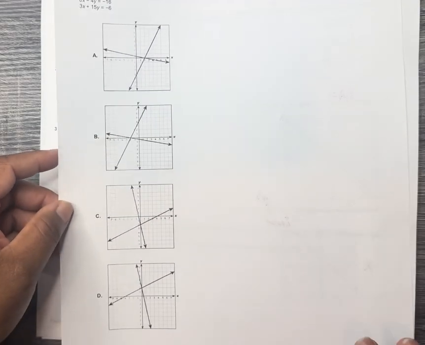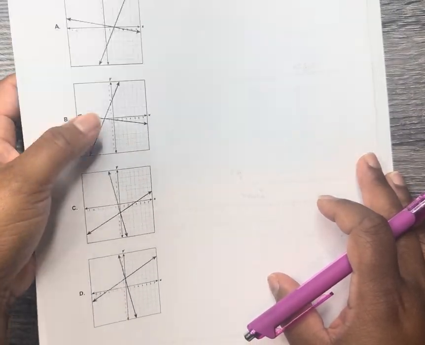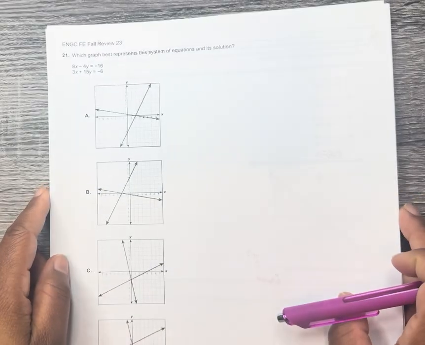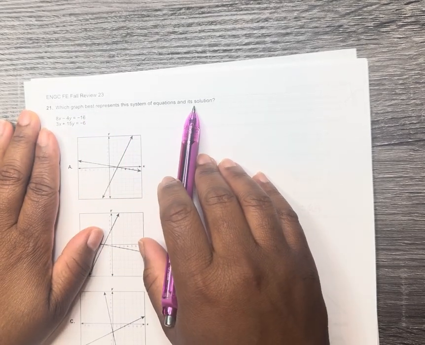All right, but we didn't do 21. I think my stuff is out of order. So let's do 21. Okay, says which graph best represents the system?